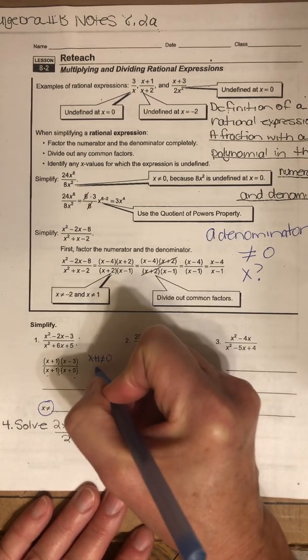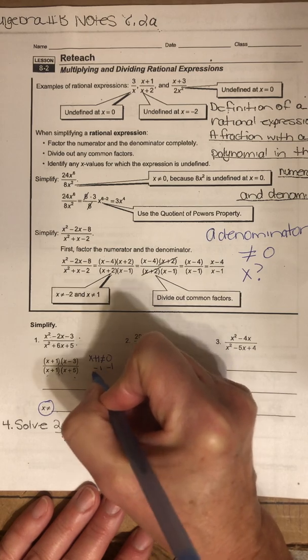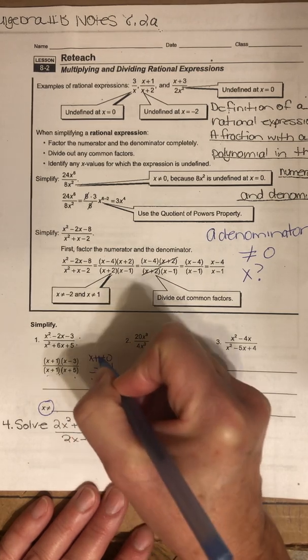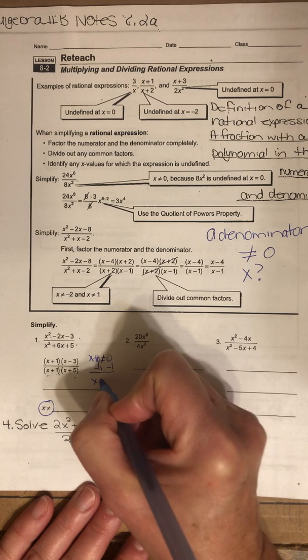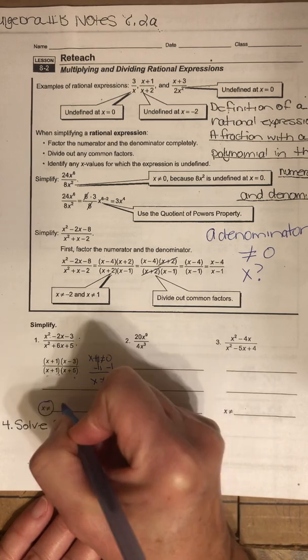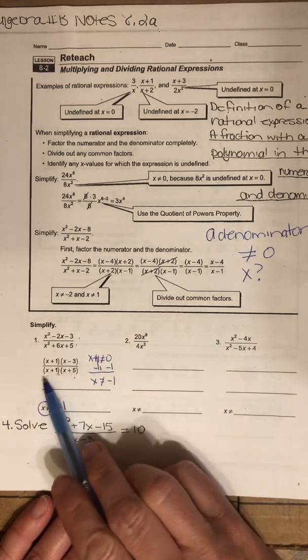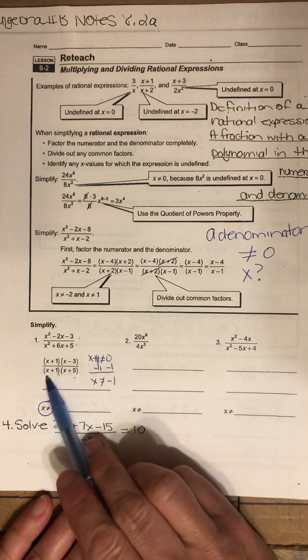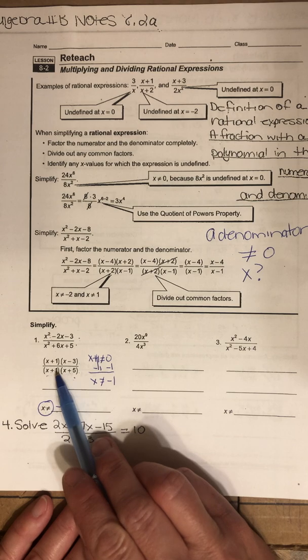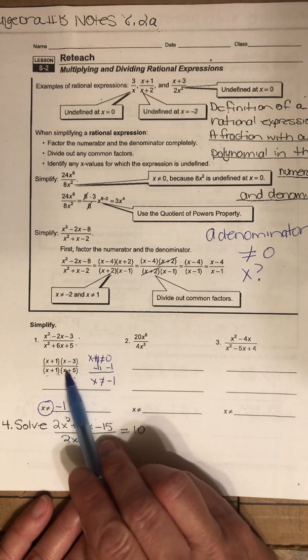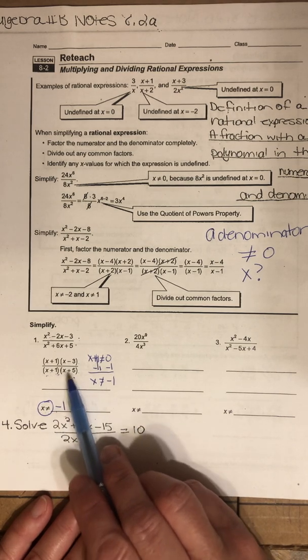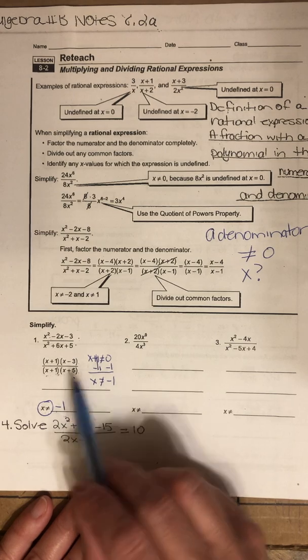So let's first find out what x cannot be for the first factor by subtracting 1 from both sides. X cannot be negative 1. Notice if you try to put negative 1 into the denominator right here, negative 1 plus 1 is 0. 0 times anything is 0. We cannot have it.